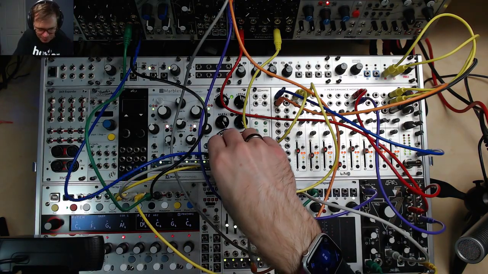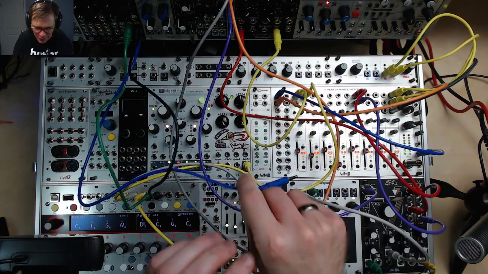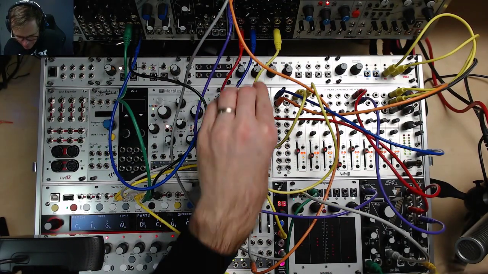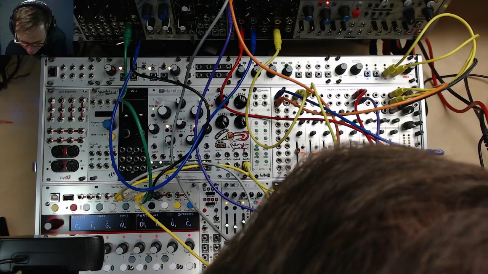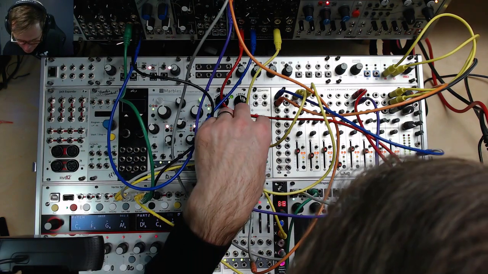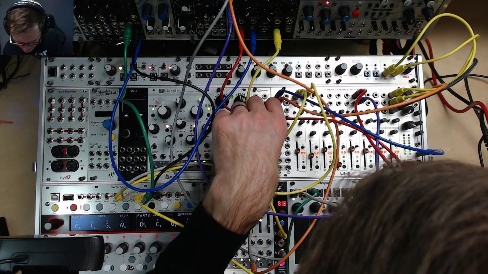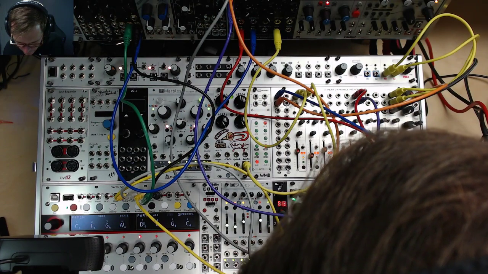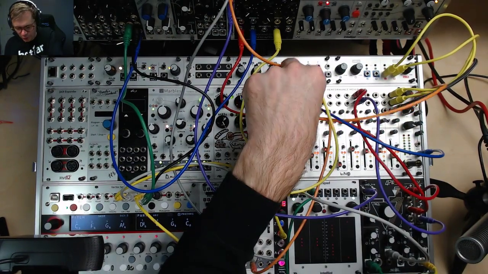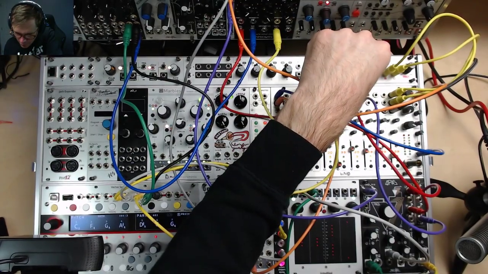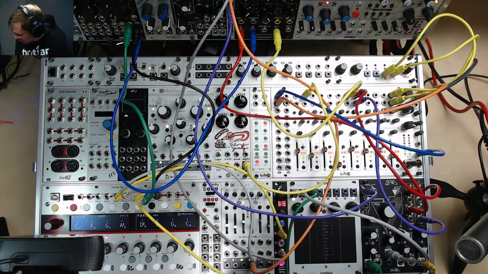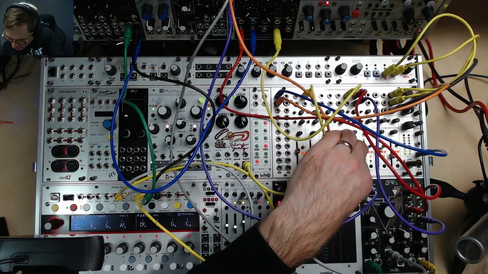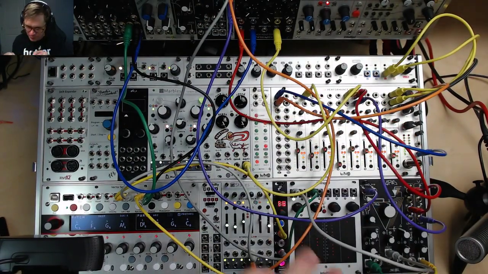What about if I stick this instead into the right input of that delay? Just listen to it on its own for a minute. Oh, of course, we'd need the right out from this too. Let's repatch this so we can hear the right out. This number 7 does not need to be going to reverb.